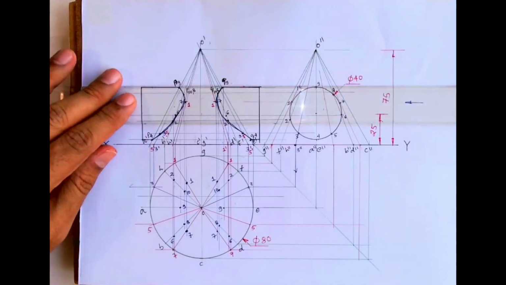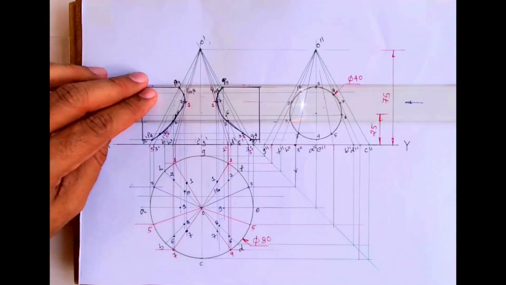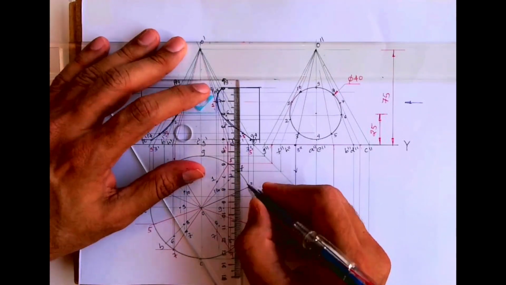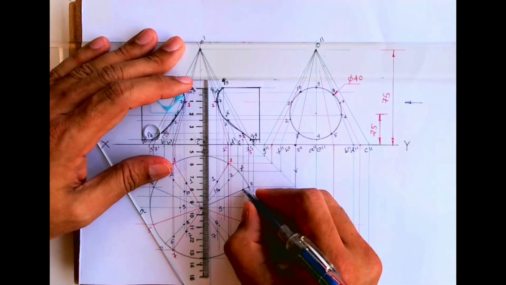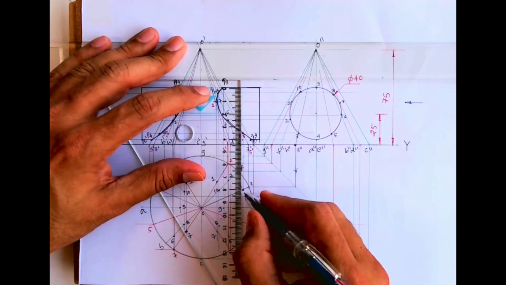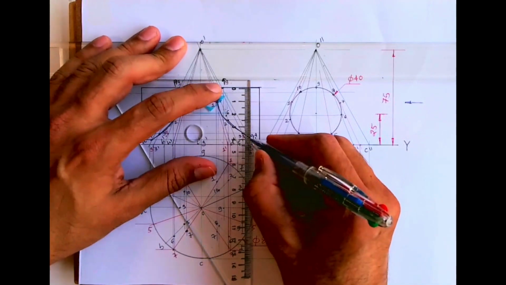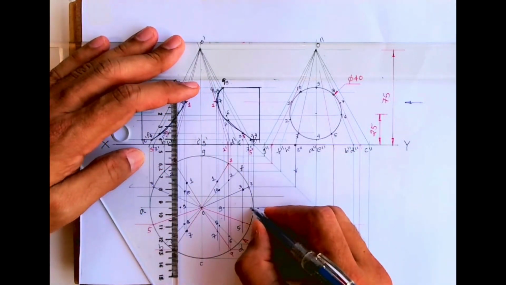After that, this point number 3 and 5, and this is point 4.